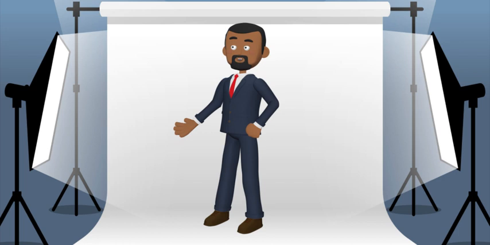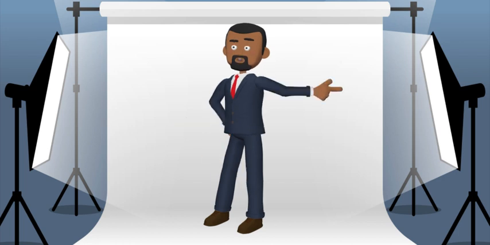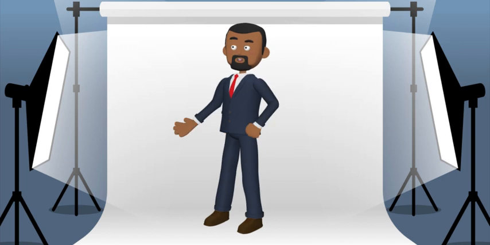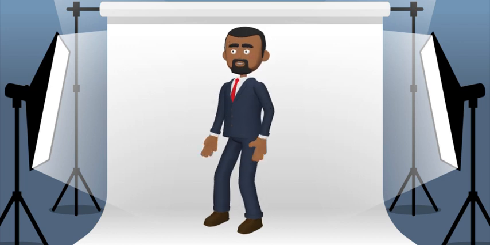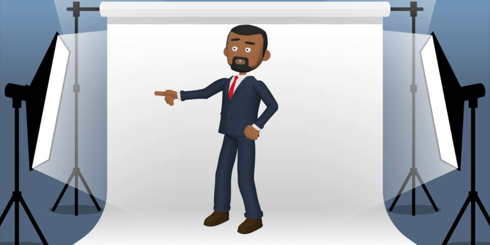2. Storyboard. Storyboarding is a fantastic tool for visualizing your shots. Sketch out each scene, noting camera angles, movements, and composition. This will ensure that you capture the right shots during production.